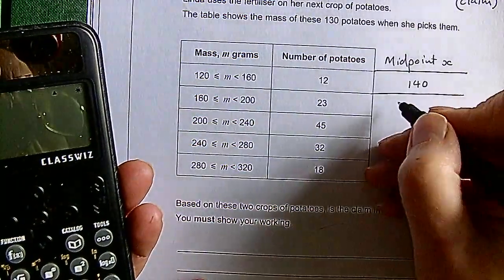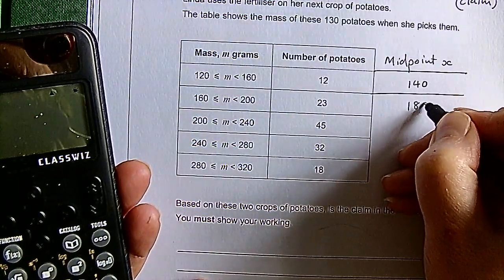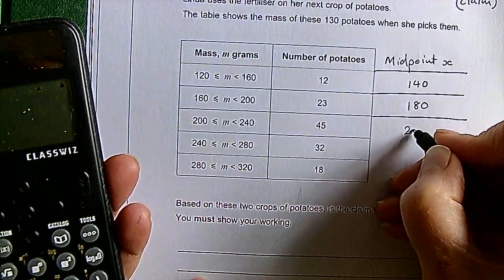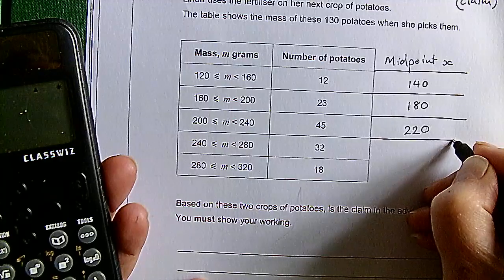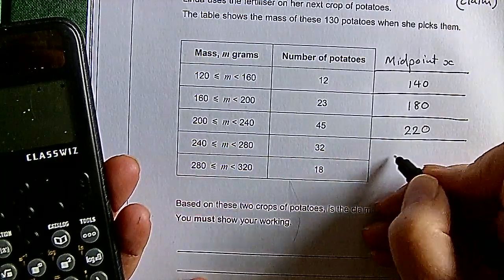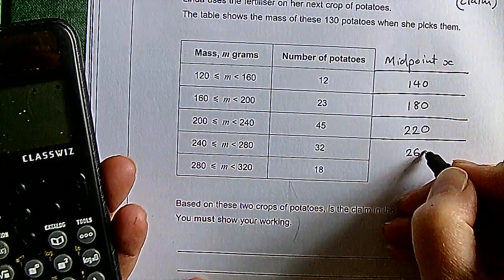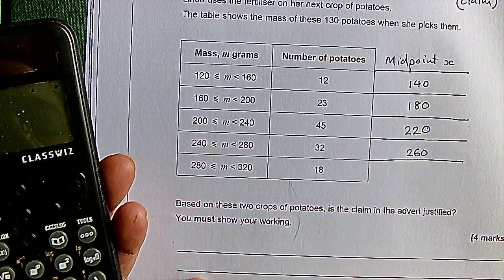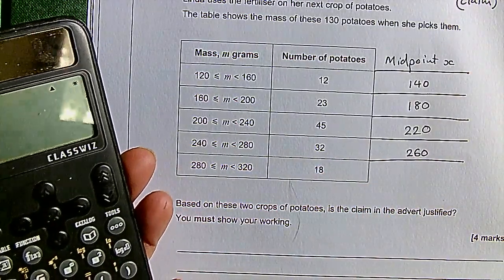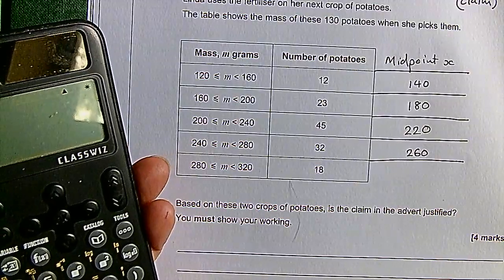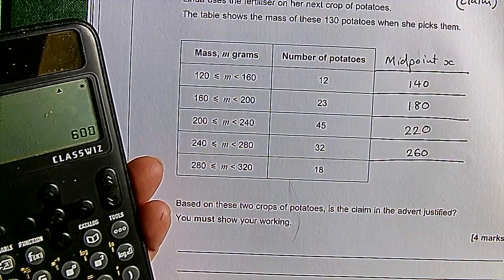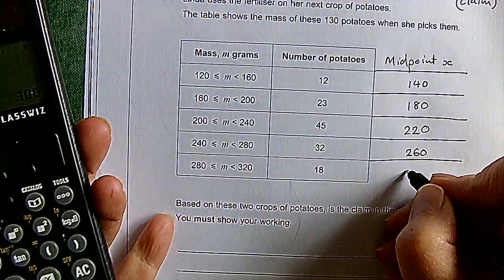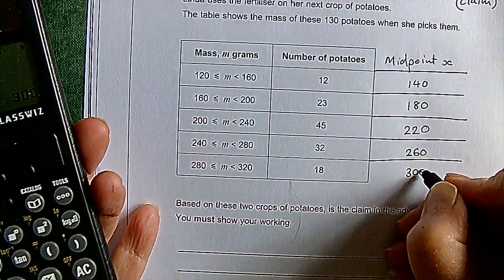Okay, so this next midpoint is 180. This next midpoint is 220. This next midpoint is 260. And this last midpoint, I'm just going to use that formula again. 280 plus 320 divided by 2. That gives me a midpoint of 300.